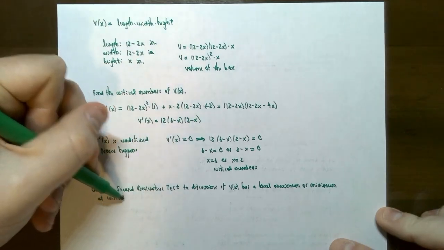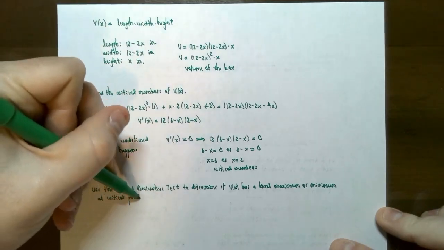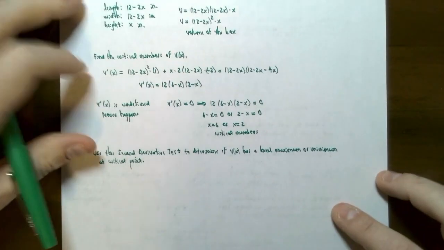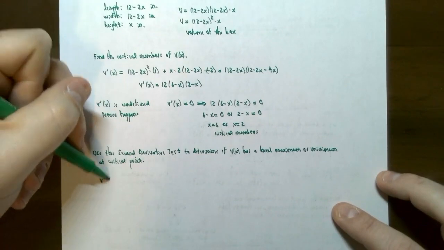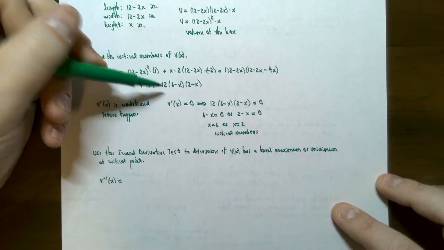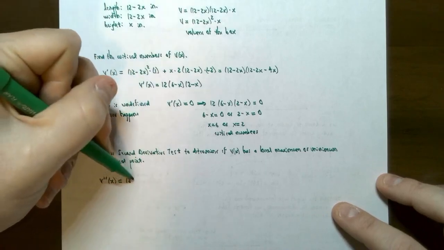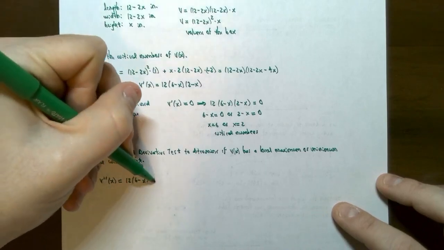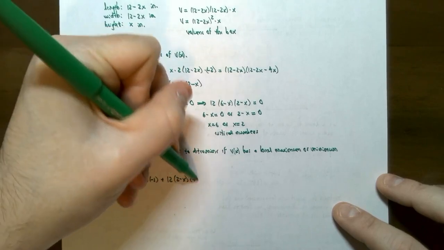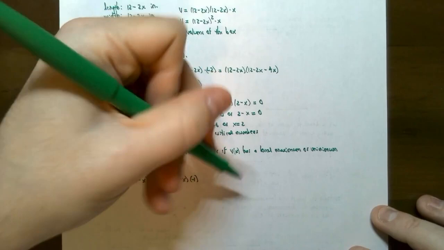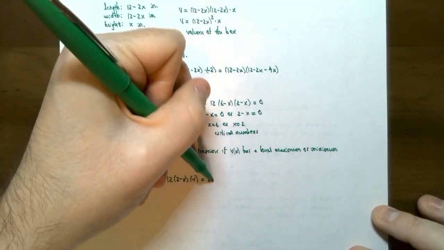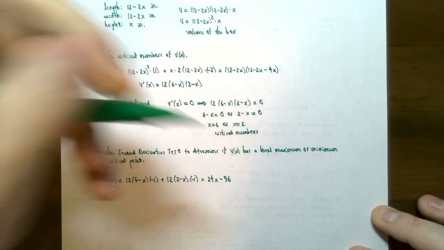So remember how the second derivative test works. You take the second derivative, and to calculate the second derivative from the first derivative, we're going to use the product rule. So first function times derivative of the second, negative 1, plus the second function times derivative of the first, which is also negative 1. And then simplify, and you'll find that the second derivative is 24x minus 96.